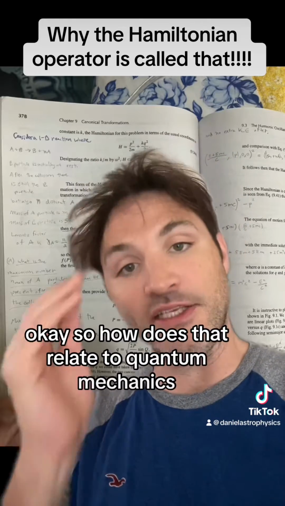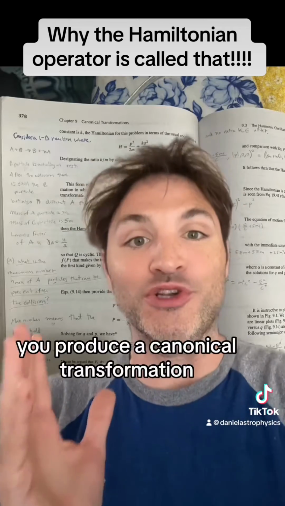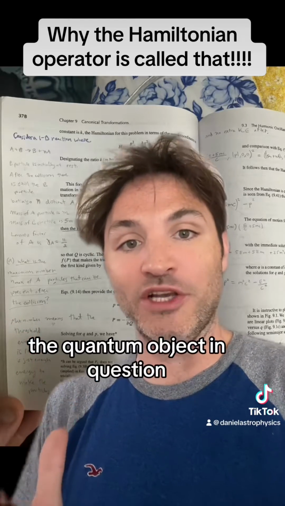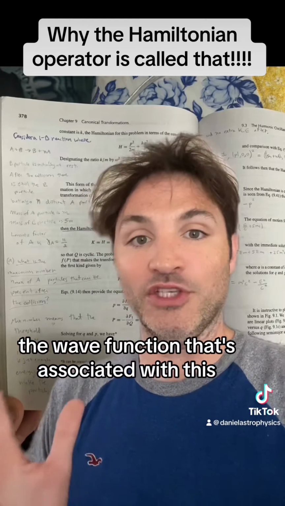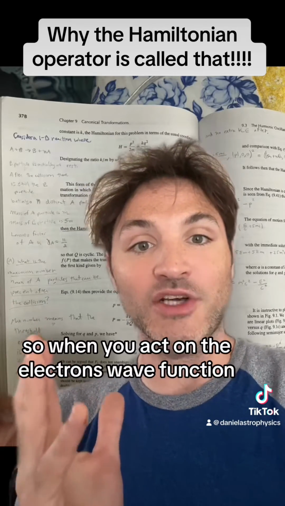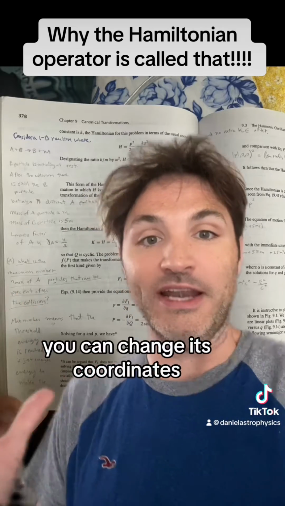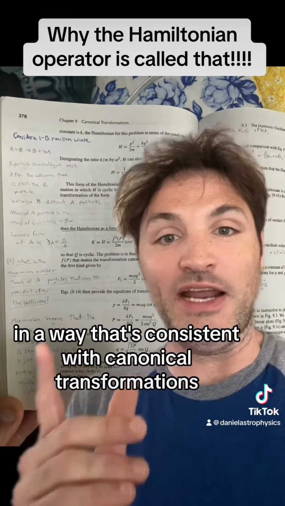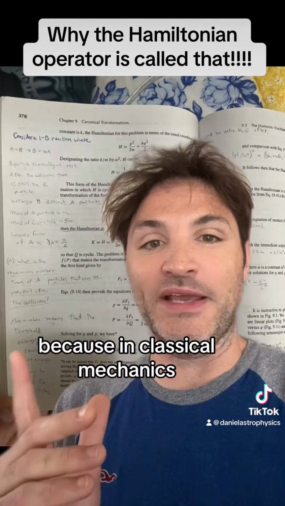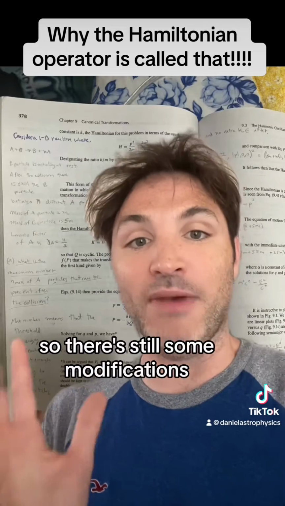Okay, so how does that relate to quantum mechanics? Here's how. Because when you act on a wave function, you produce a canonical transformation. That's right. The quantum object in question, the wave function that's associated with this quantum object, obeys canonical transformations. So when you act on the electron's wave function, you can change its coordinates in a way that's consistent with canonical transformations to an extent. It's a little bit different because in classical mechanics, we don't have probabilities for certain outcomes. Everything is definite. So there's still some modifications.